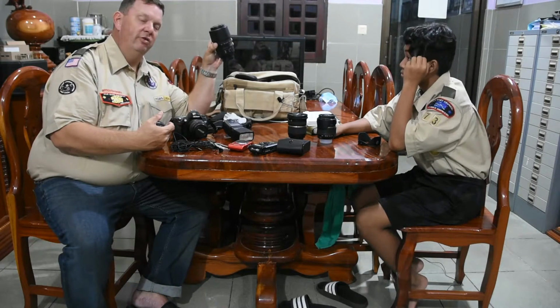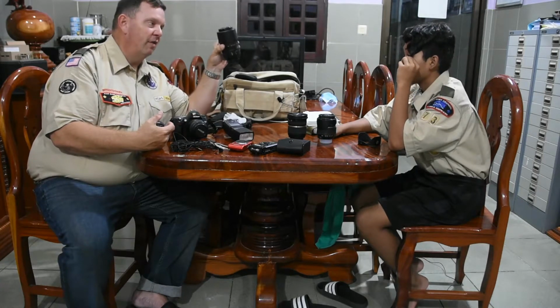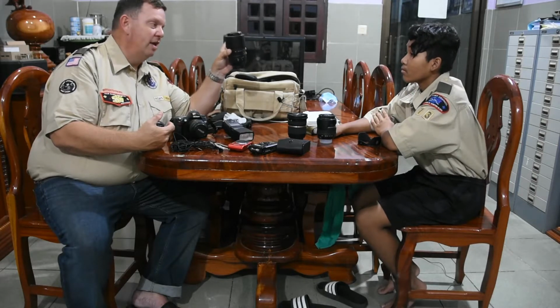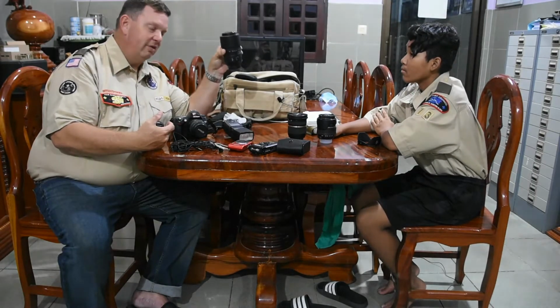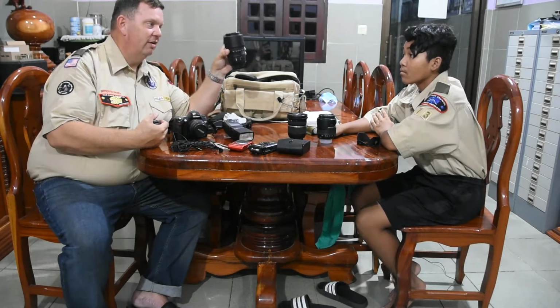Like if I want to get a zoom of somebody's nose from across the road, this is the one I use. Or if I want to take pictures of birds that are up in trees and you can't even see them, I can see them through this clearer than I can see them with my own eye. You can see their colors and things like that.